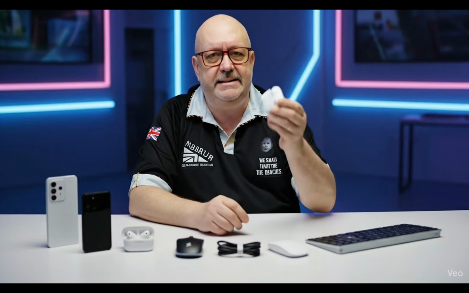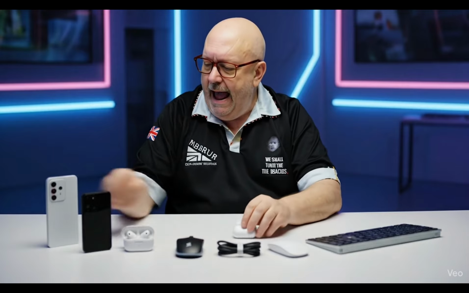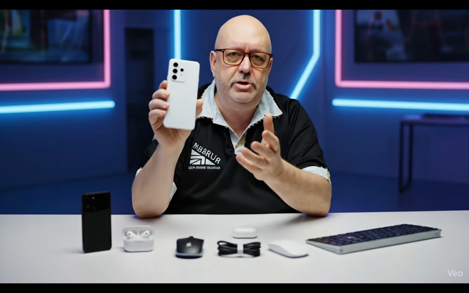Check out these earbuds. The sound quality is phenomenal. And this new smartphone, the camera specs are absolutely next level. People ask me why I call myself a gadget guru. Gadget Osar.